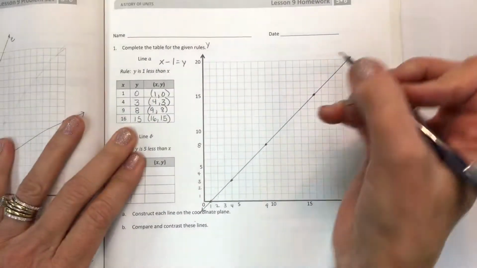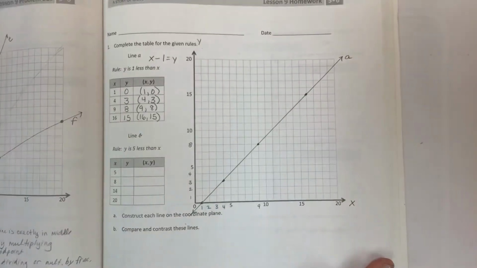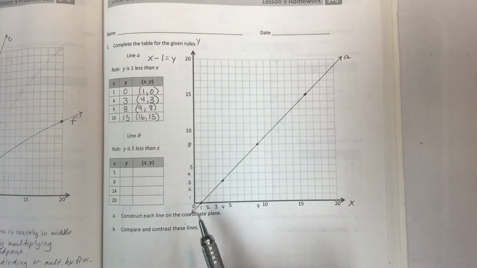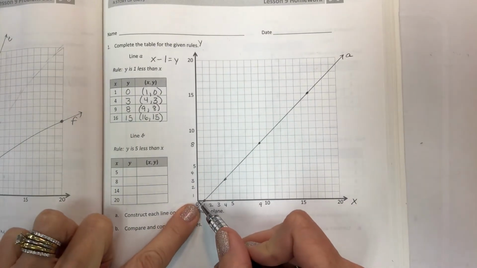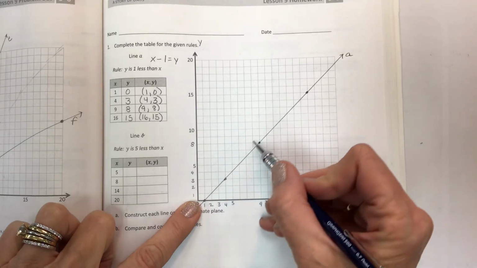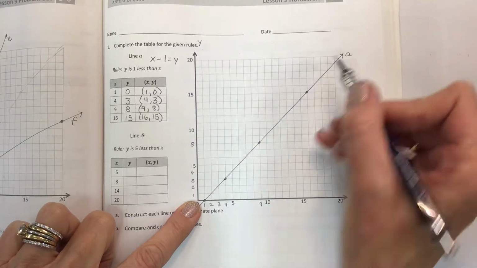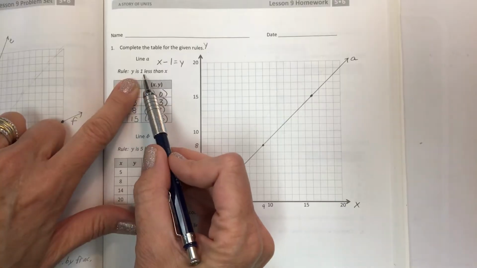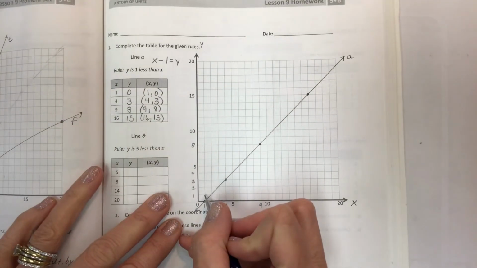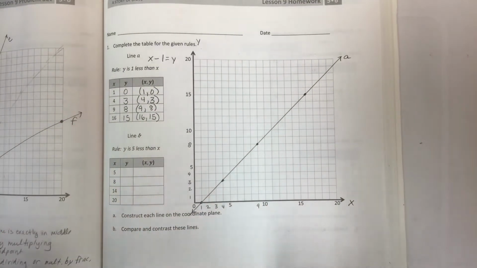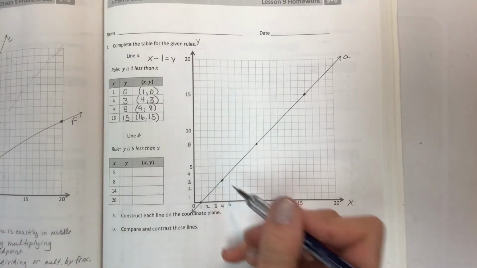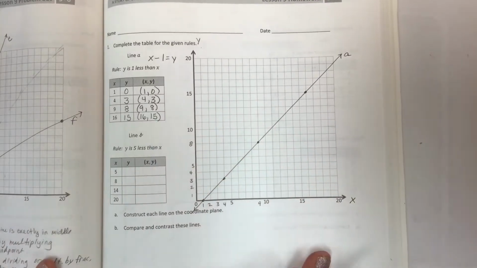Okay, this is line A. Label it line A. Noticing again that if x was equal to y, it would bisect your graph right exactly here. The rule was y is 1 less. That's very curious. So it's actually just one little spot lower than that middle bisector. We'll talk more about that in a few minutes.